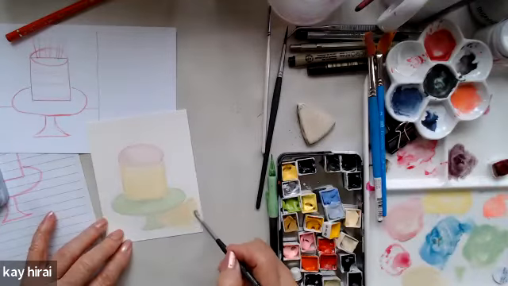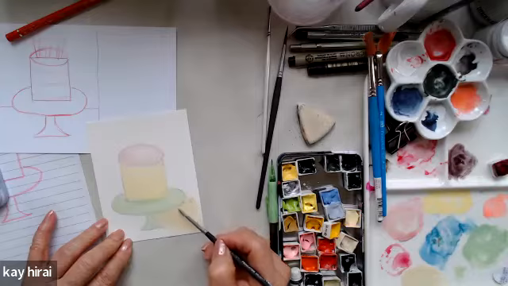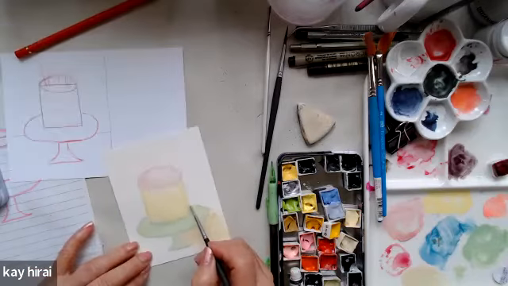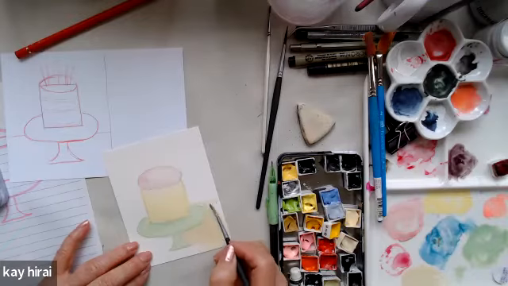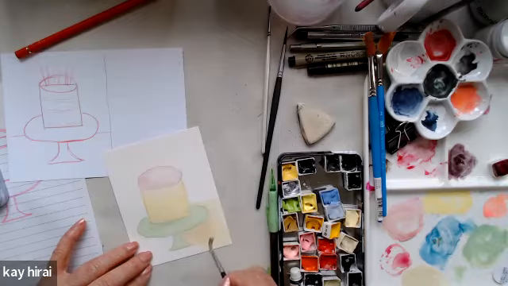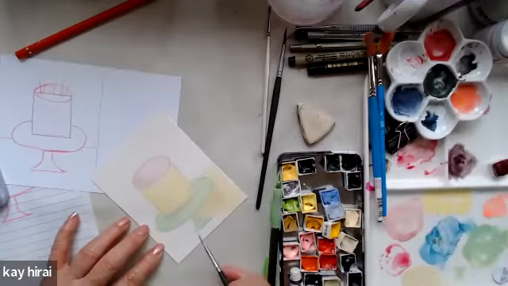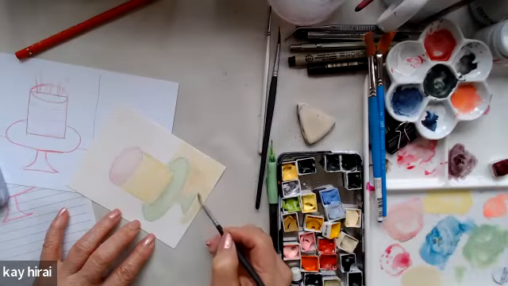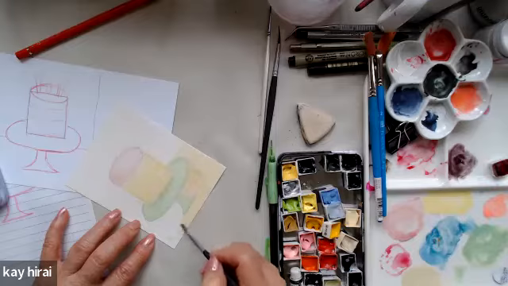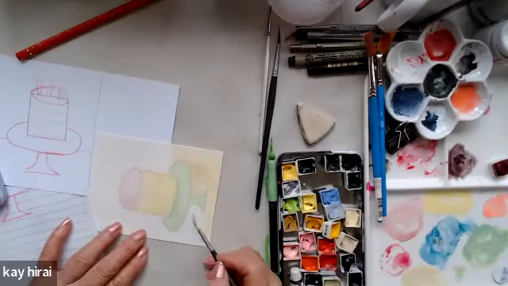And dip it in water again. And then I come up to the top here, and I'm going to do it right up to this point. Now you're creating a background which really makes the plate stand out. Water, more water.